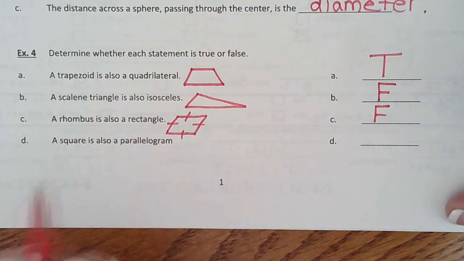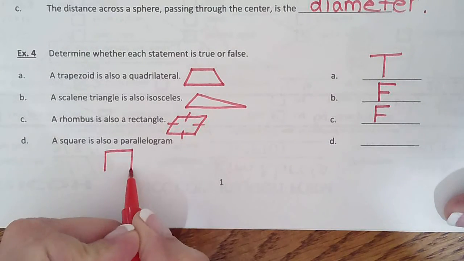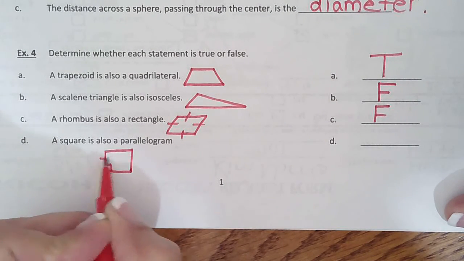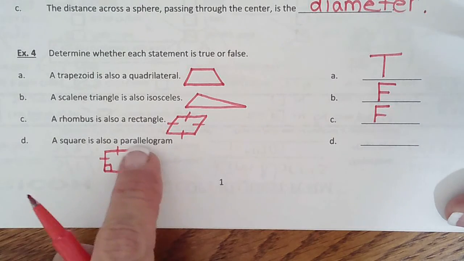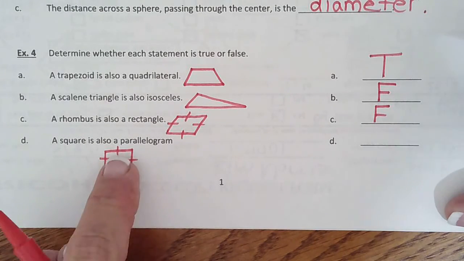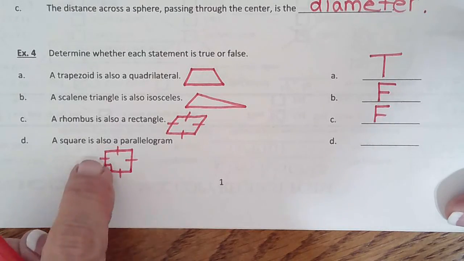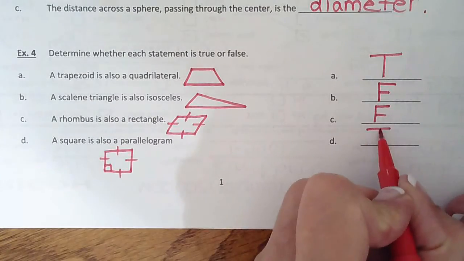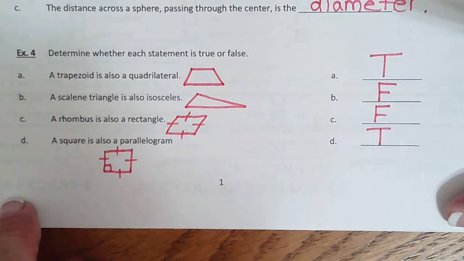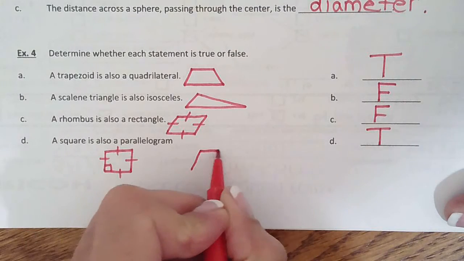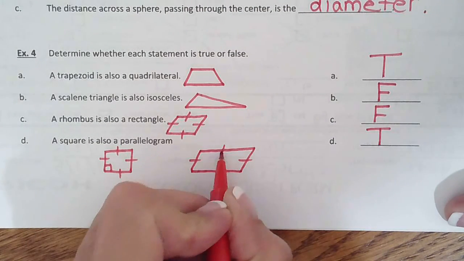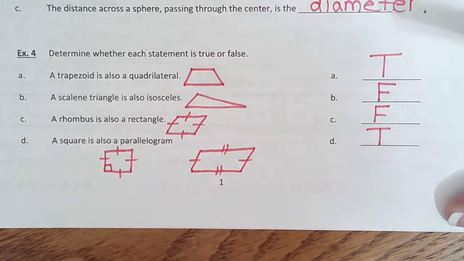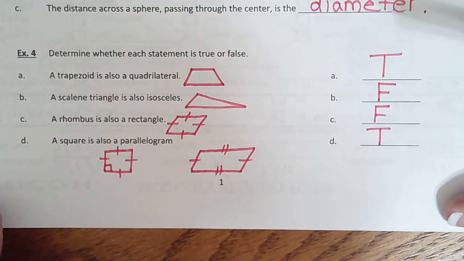A square is a parallelogram. So I draw my square and I ask myself, does it fit the definition of a parallelogram? Parallelogram, remember the name. Are the opposite sides parallel? Yes and yes. So that's a true statement. It wouldn't be true the other way. A parallelogram looks like this. It's not a square, but a square is a parallelogram because it has opposite sides parallel.